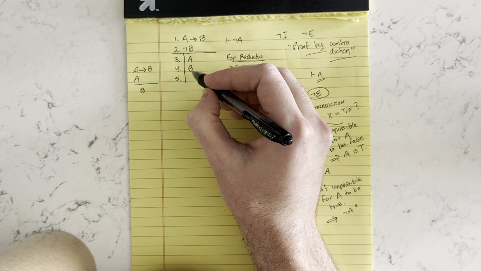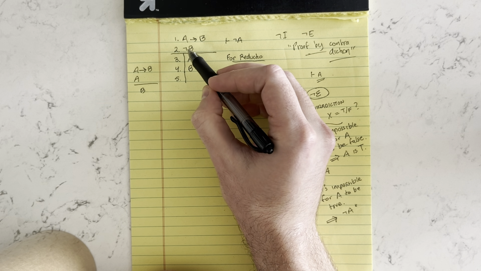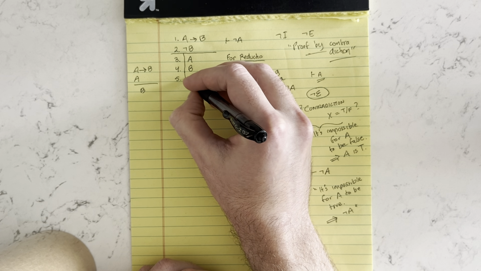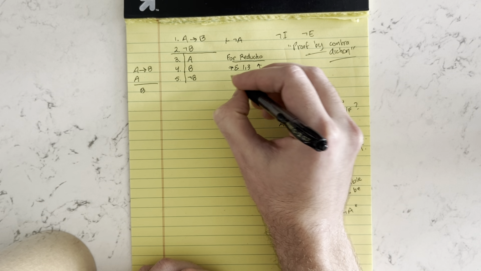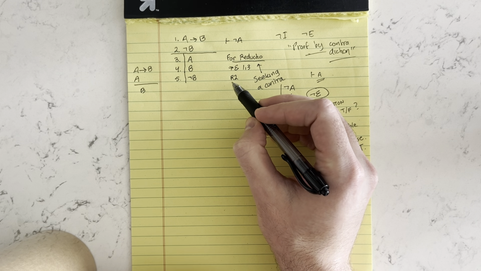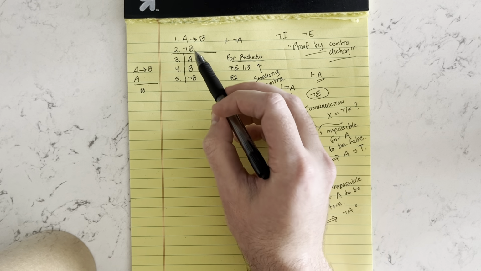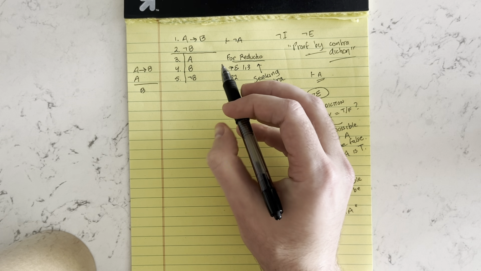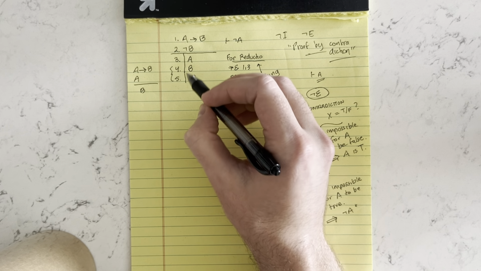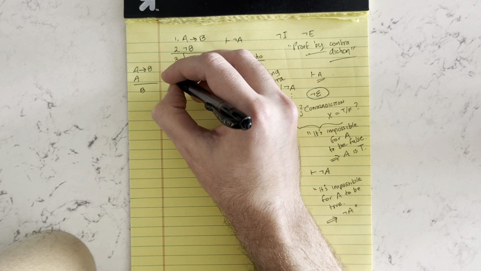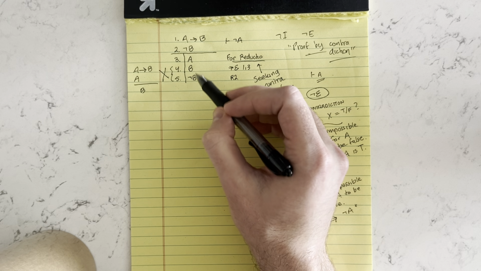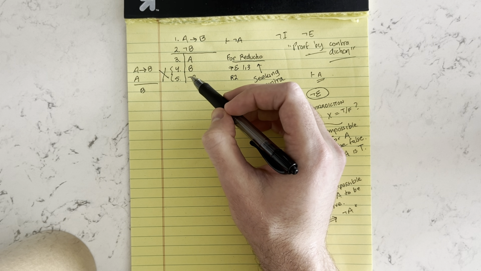I've proven that B follows from this assumption, but I have as a premise not B. So what I can do is reiterate that sentence, not B. This is that silly reiteration rule I was telling you about in the first video. I can just restate the sentence not B there, and then look at this. B is proven to be both true and false inside this subproof. So this is not possible. This is a contradiction right here. This is what a contradiction is going to look like in your subproof.